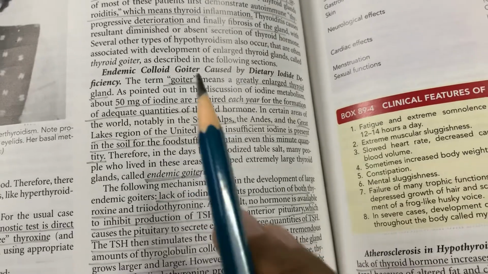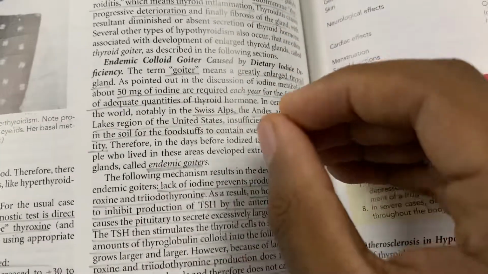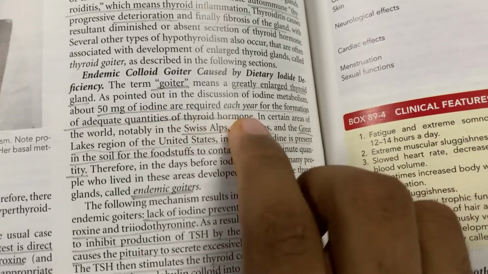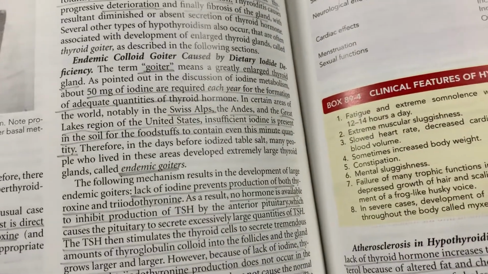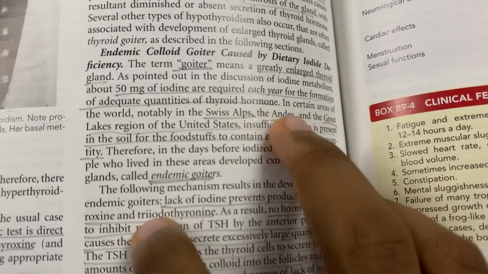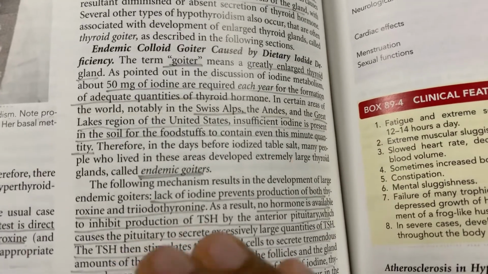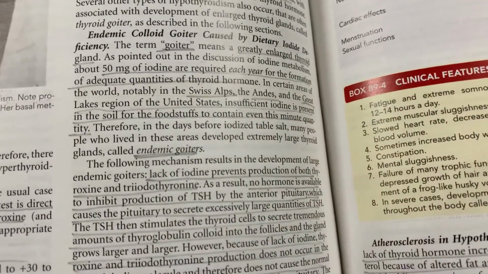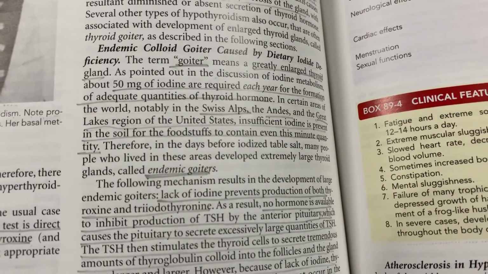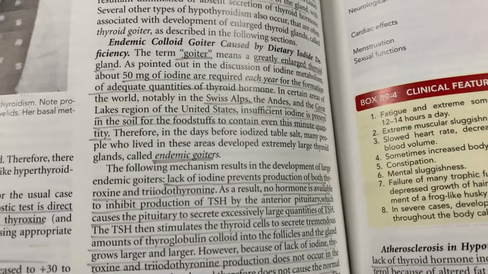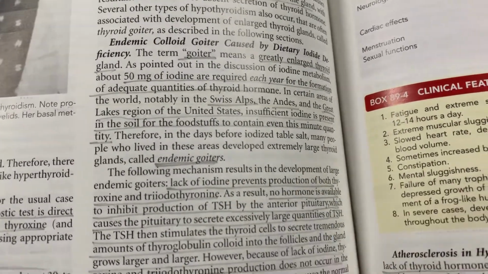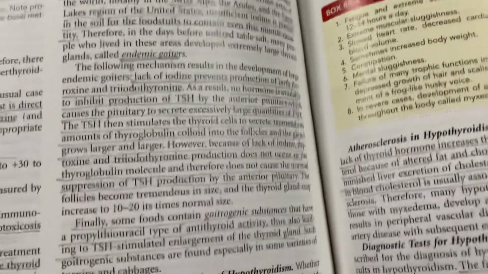And what does the term goiter mean? It means a swelling, a greatly enlarged thyroid gland. As we said, 50 mg of iodine is required each year for the formation of adequate quantities of thyroid hormone. But in some regions of the world, such as the Swiss Alps, the Andes, and the Great Lakes region of the United States, the soil does not have enough iodine. So the foodstuffs are devoid of a proper quantity of iodine, which results in these people suffering from endemic goiters, before iodized table salt was even a thing.